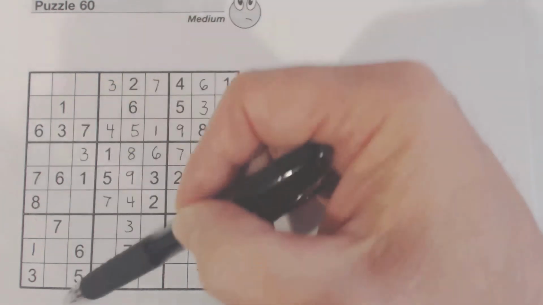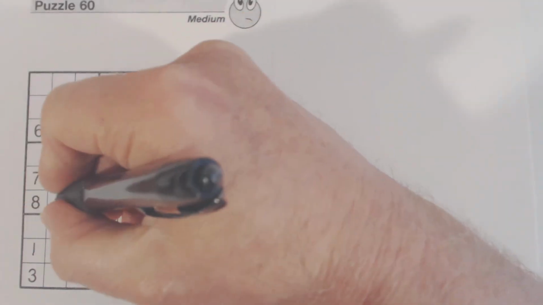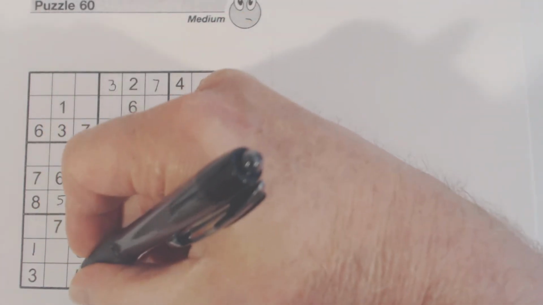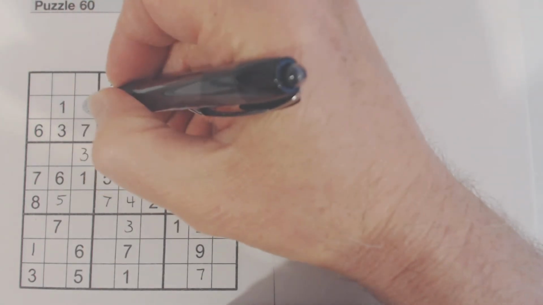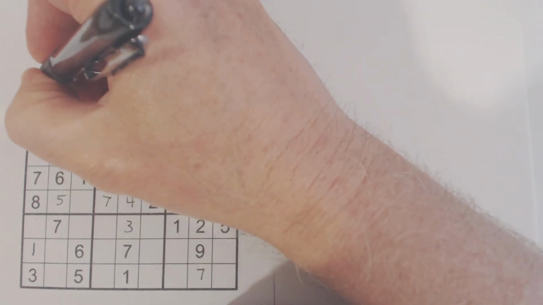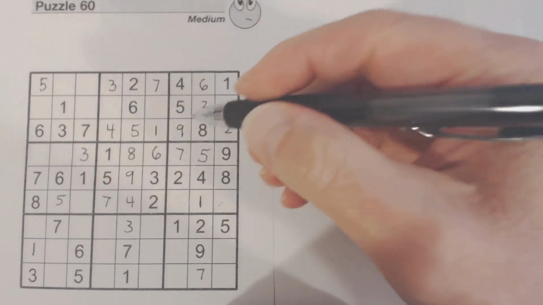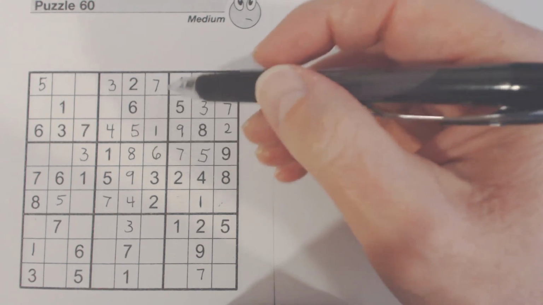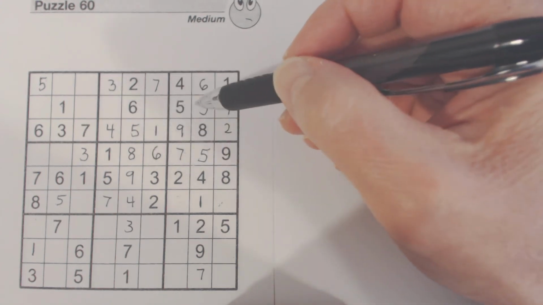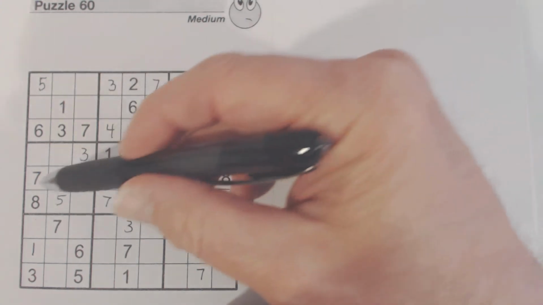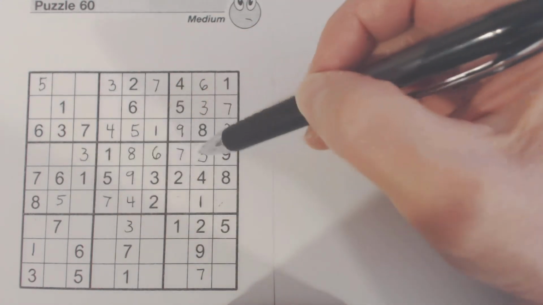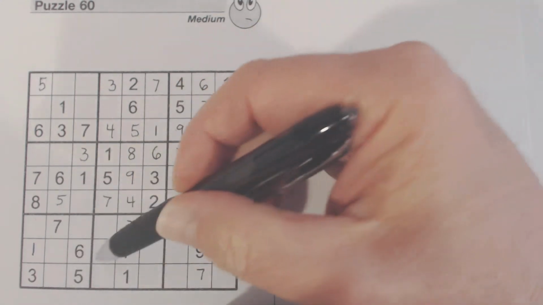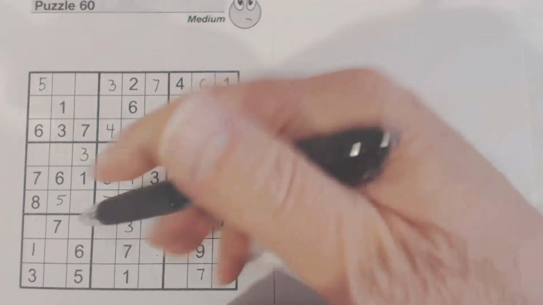Here's a 5 and a 5, so that's a 5 right there. So 5, 5, 5. We know this is a 5 because we have 2, 4 twins here. Okay. So 5, 5, 5. So one of these is a 5, there's a 5 there.